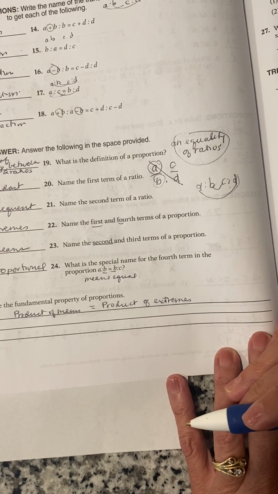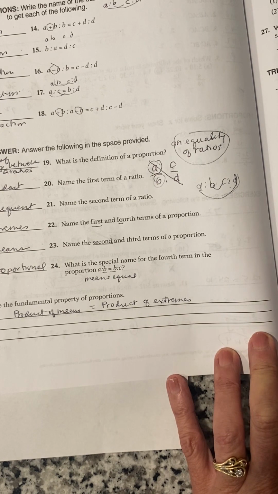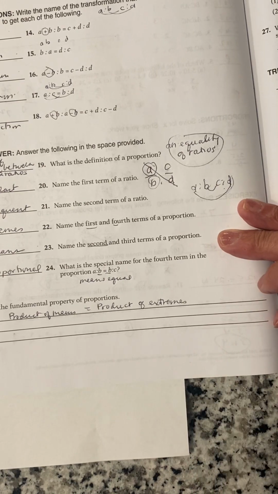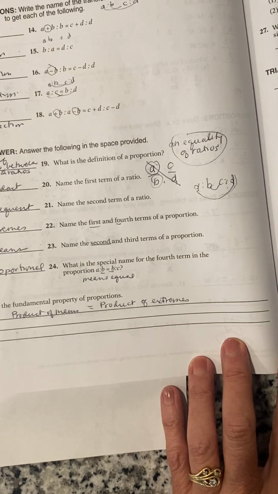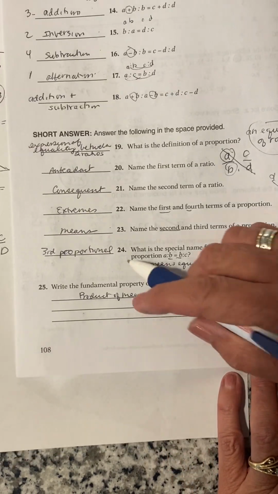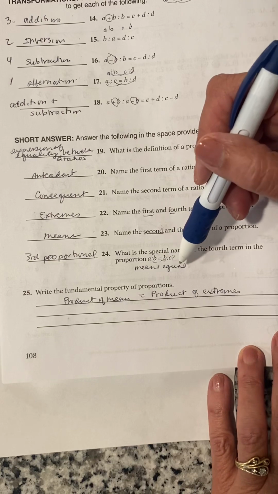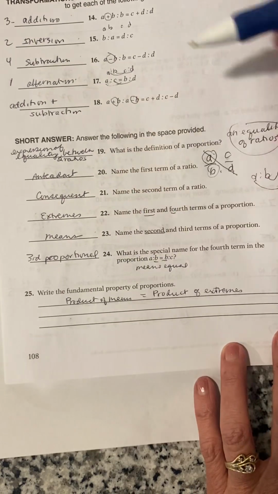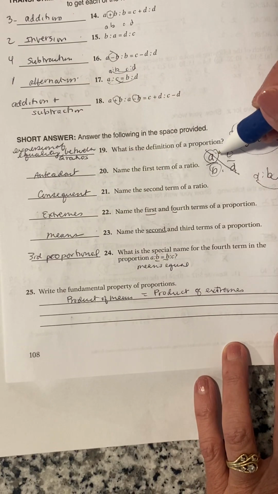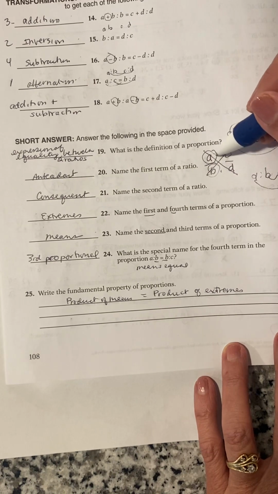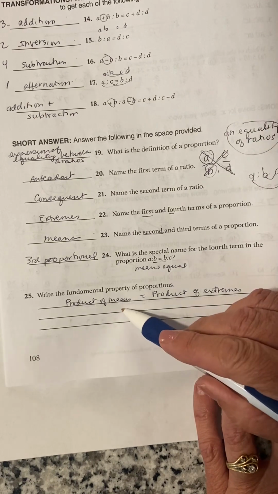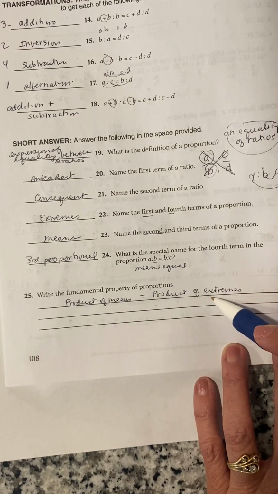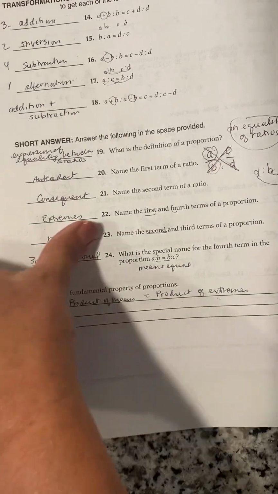What is the special name for the fourth term? The fourth term in the proportion is the third proportion. Did you write that? Third proportion. Write the fundamental property of proportions. The product of the means equals the product of the extremes. That's why we always multiply. The product of the means equals the product of the extremes. You put that in. Okay, let's go on.